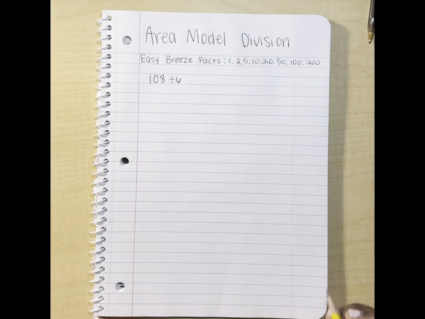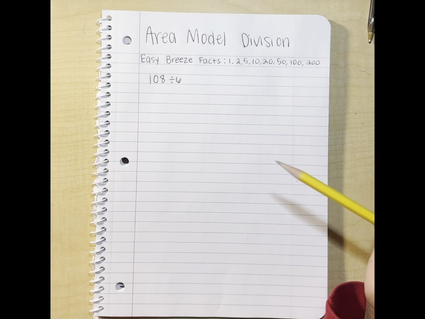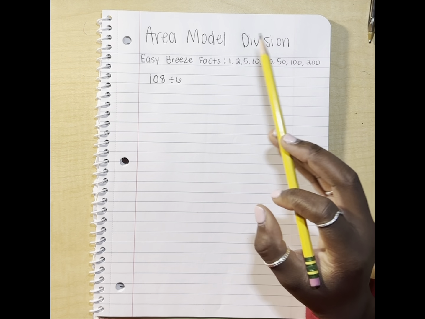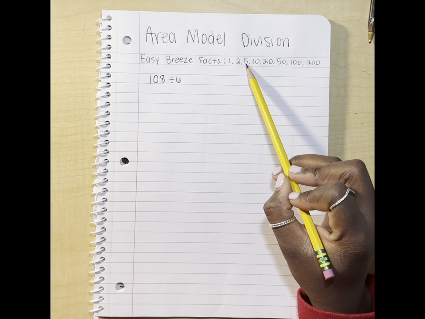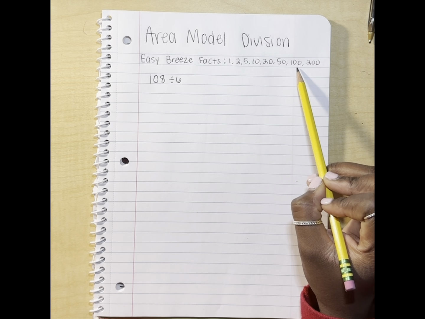So today we are going to work on area model division. The first thing to note is to make sure you know which facts you need to write down. And these are your easy breezy facts, which are 1, 2, 5, 10, 20, 50, 100, and 200.